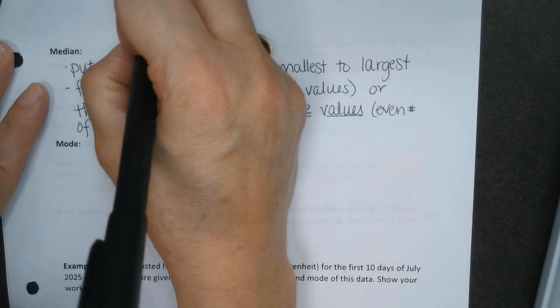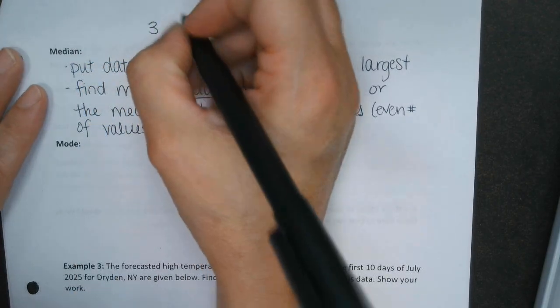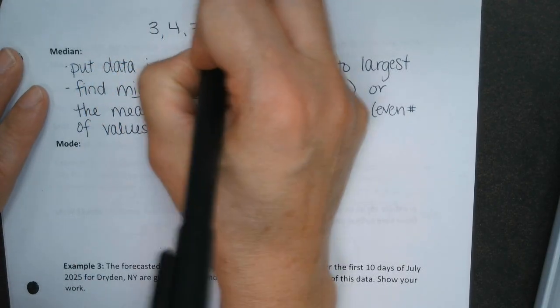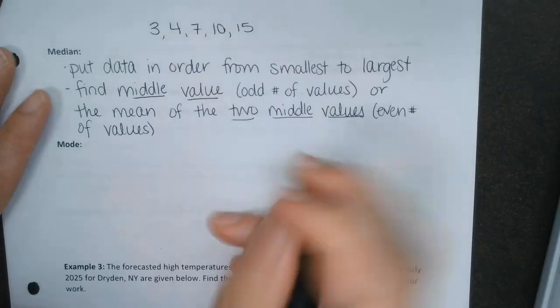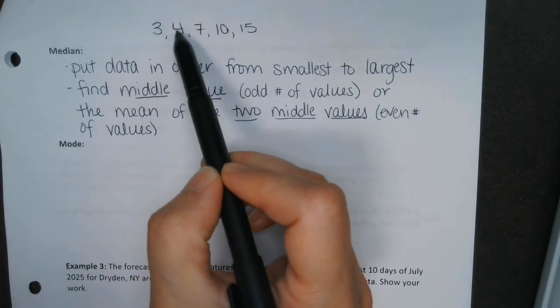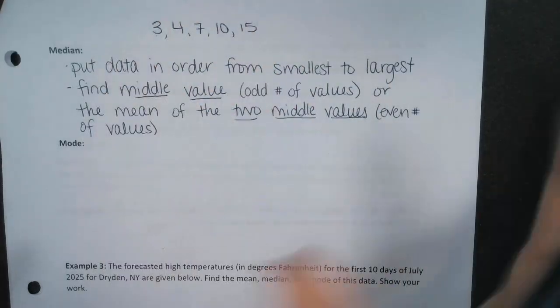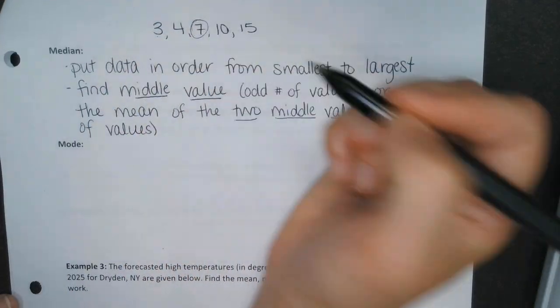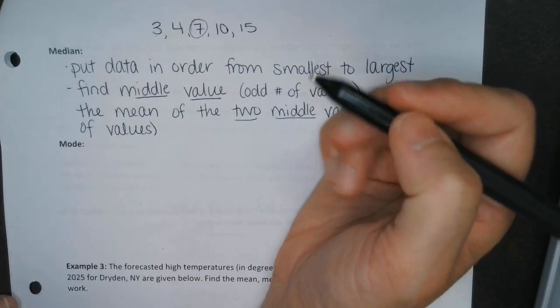So let's say my data in order was 3, 4, 7, 10, 15. It's in order smallest to largest. My middle value, literally just the one in the middle when they're lined up, is 7. So that would be my median in that case.